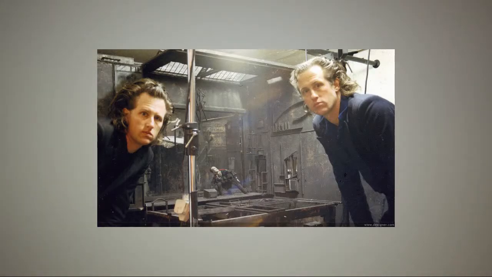The Brothers Quay are two identical twin brothers, Stephen and Timothy Quay. They are stop-motion animators who were known for being experimental with their projects. They create animations which Stephen Quay described as dark fairy tales with elements of the grotesque and pathological. Their work is similar to Švankmajer's in the way that they bring inanimate objects to life.